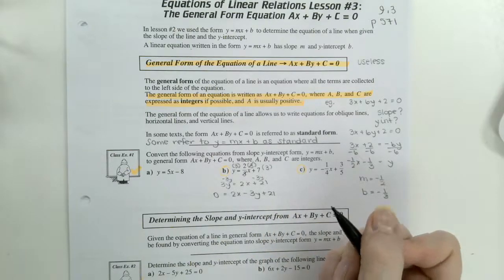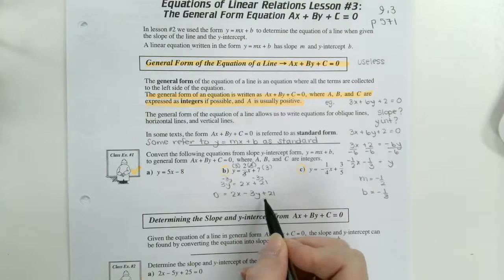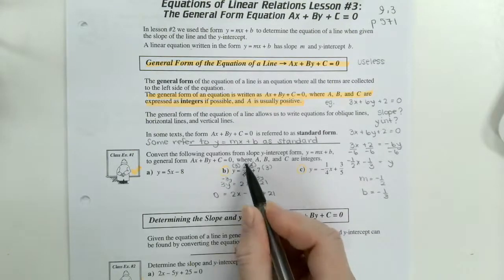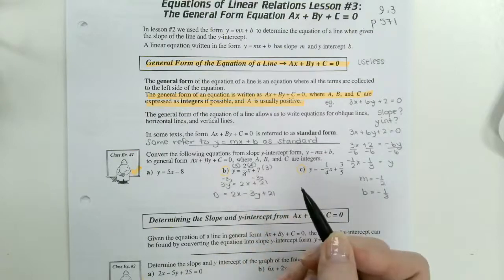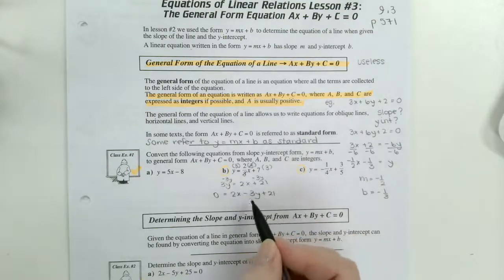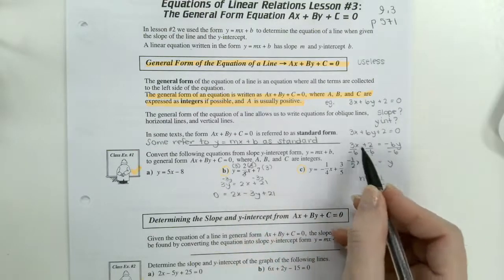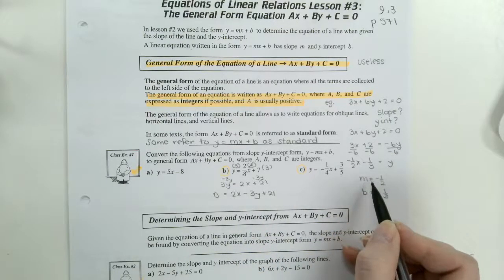And again, from here, we cannot easily see that the slope is 2/3, and certainly not that the y-intercept is 7. And yes, you could come up with some rules to figure that out, but really what you're doing is solving this in your mind to do any rules that you would make up. So, not worth it at all.